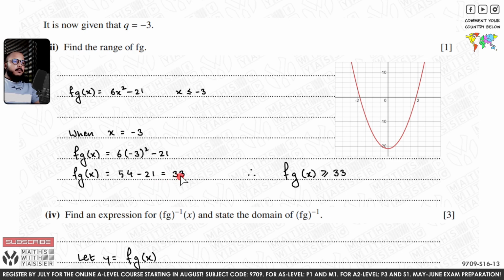Now you need to understand, before you even state the range, how the shape of the graph for this function will look. We know that for the default x squared, the graph starts at 0 and from 0 it goes upwards, and the number next to it, which is 6, only affects the curvature of the curve. But this negative 21 will bring the curve down by 21 units. This point is basically negative 21.